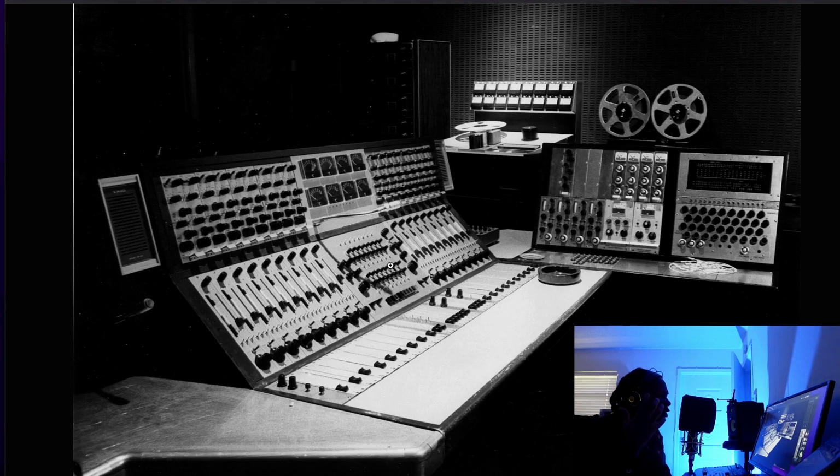But I ain't gonna lie, this studio setup just looks so cool. Imagine if you were sitting there and you pressed play on that tape. I know it probably would be a lot to maintain, but still it's pretty cool that they had something like this in the Olympic Studios and everything like that.